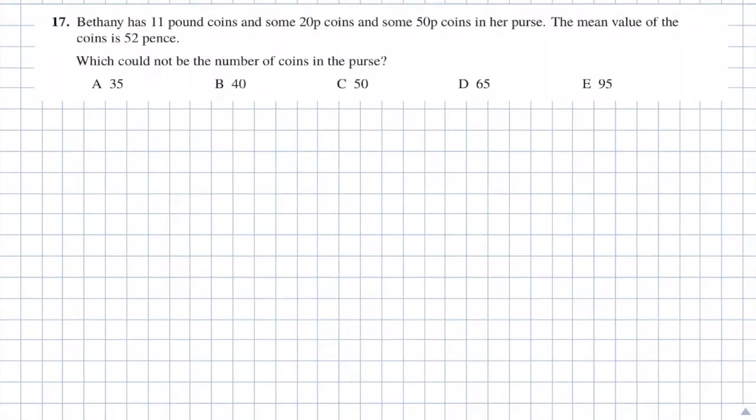Question 17. Bethany has £1 coins and some 20p coins and some 50p coins in her purse. The mean value of the coins is 52 pence. Which could not be the number of coins in the purse? We've got answers as A is 35, B is 40, C is 50, D is 65 and E is 95.